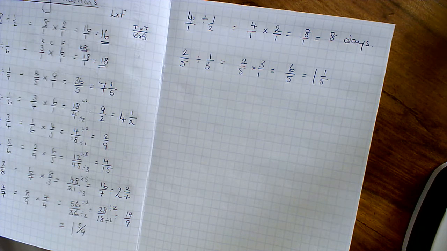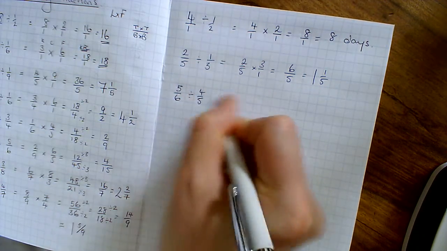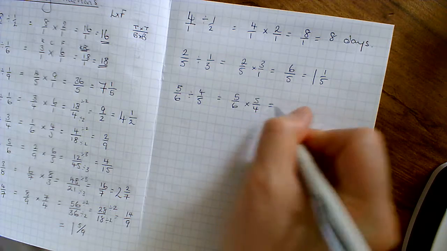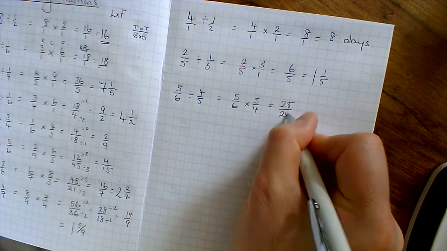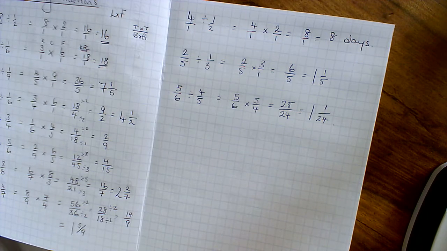Okay, and then the last question, compared to Jane, Sally is 5/6 as tall and May is 4/5 as tall. How many times taller is Sally than May? So I'm going to do 5 over 6 and divide that by 4 over 5. So I'm going to leave that one alone, times this one, flip this one over, 25 over 24, isn't it? And then 24 goes into 25 once, and 1 over 24 left over. And that looks like the end of the question.